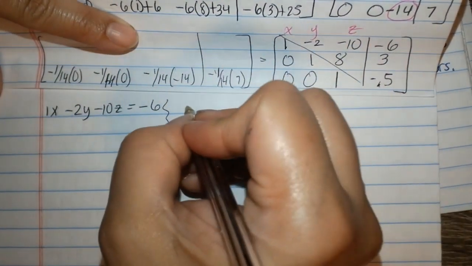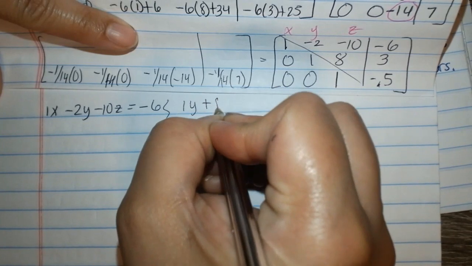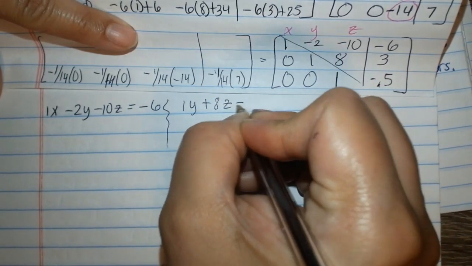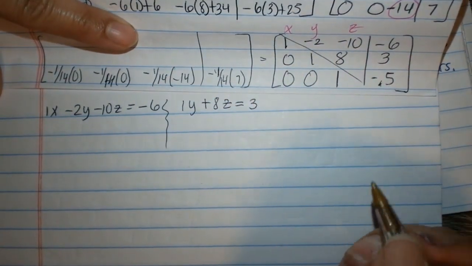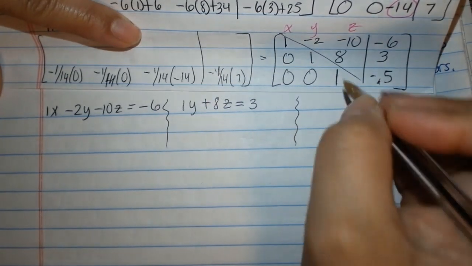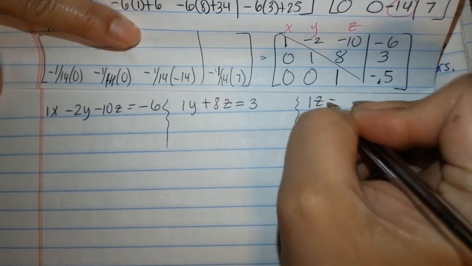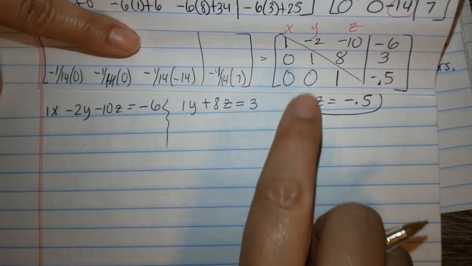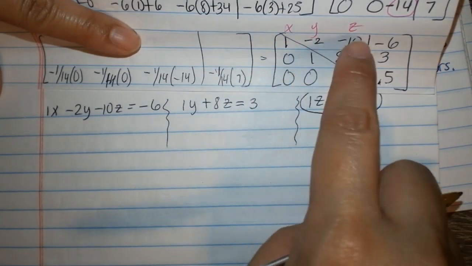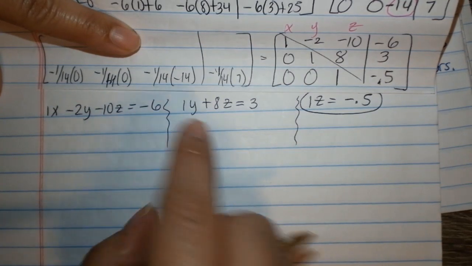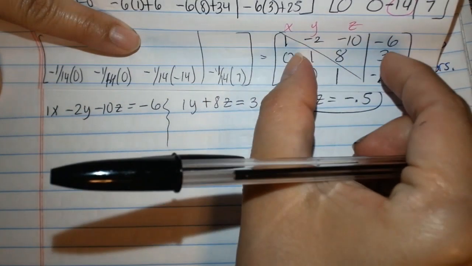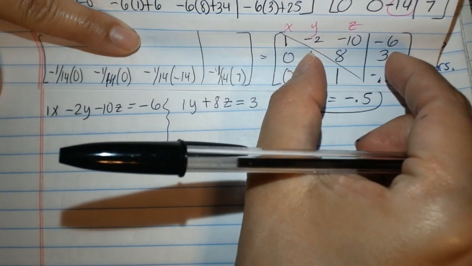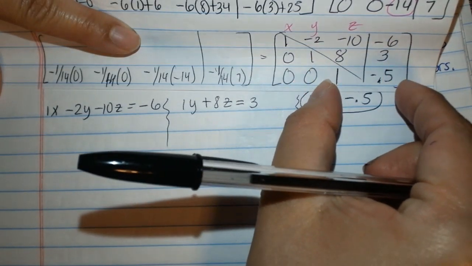I have 1y plus 8z equals 3. But I also have 1z equals negative 0.5. This comes from this part: 1y plus 8z equals 3, and then z equals negative 0.5.